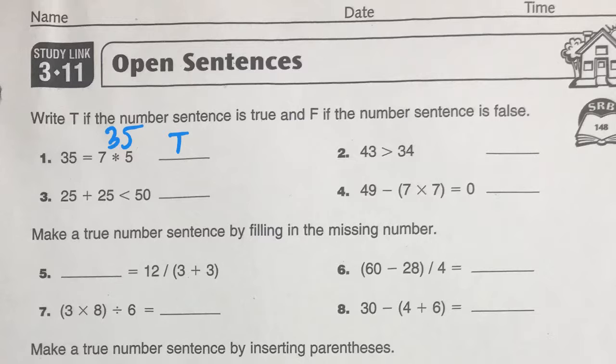Look at the one below that. We have 25 plus 25, which is 50, is less than 50. Is 50 less than 50? No, that can't be. That one must be false. And then the other two over here, do those on your own.